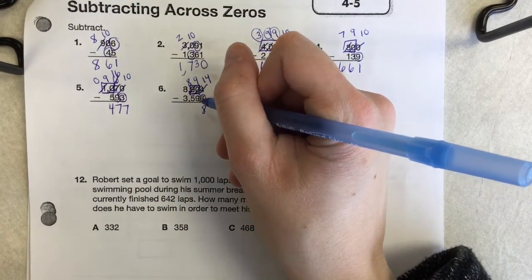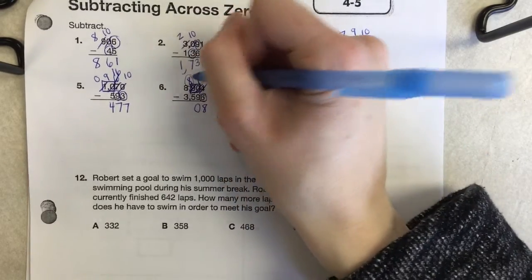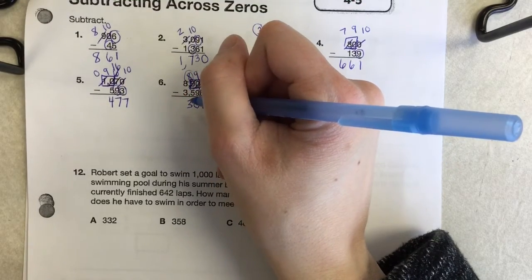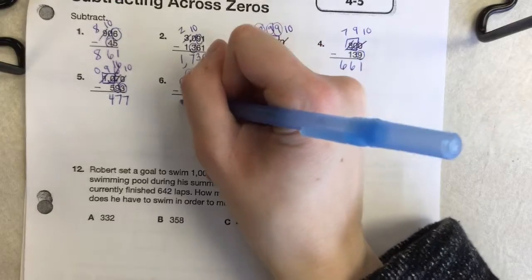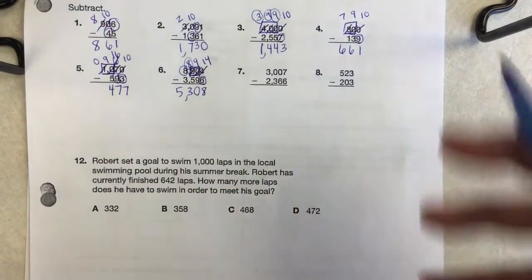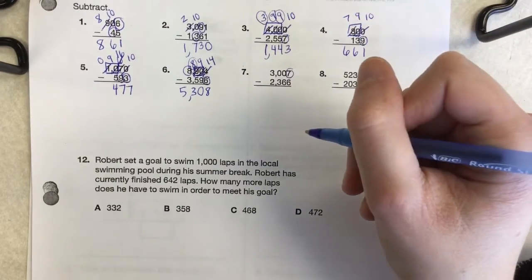9 minus 9, numbers the same, 0's the game. 8 minus 5, I have more on the top, so I do 8 minus 5 to get 3. And then 8 minus 3, again, more on the top, 5. The answer is 5,308. Number 7. 7 minus 6, more on the top, no need to stop.